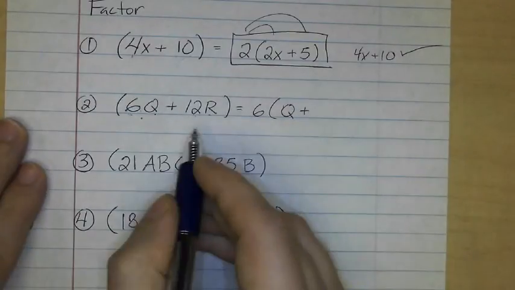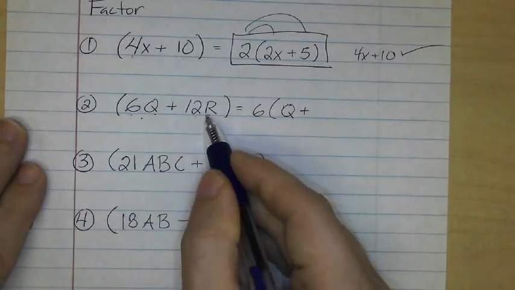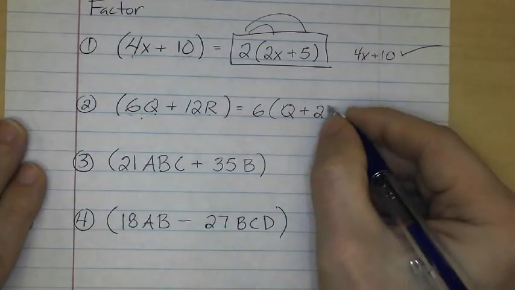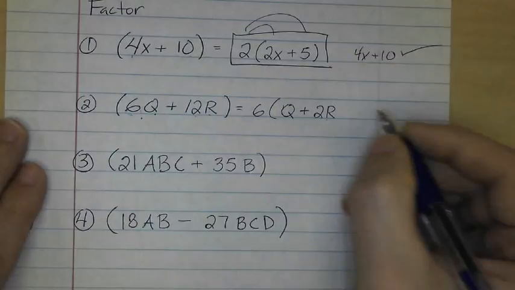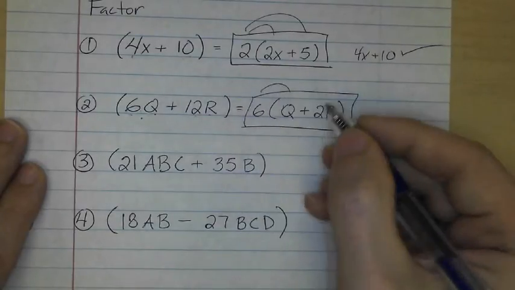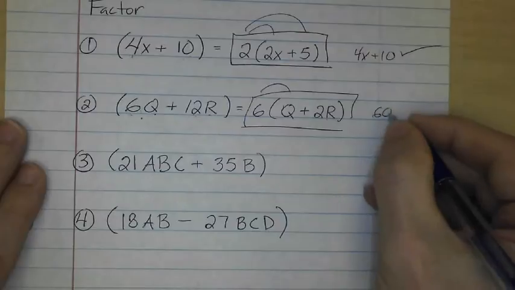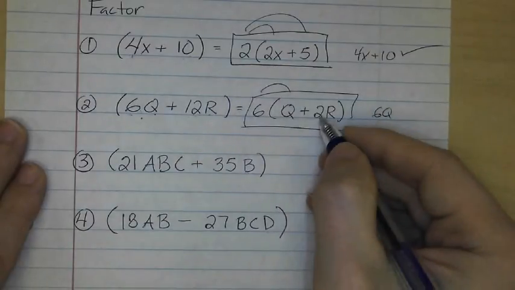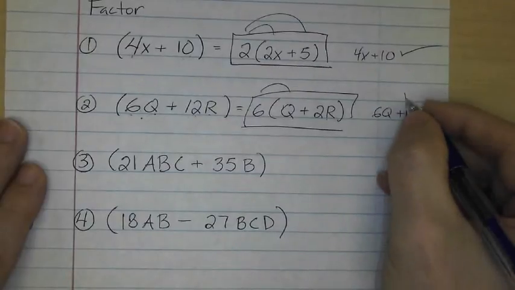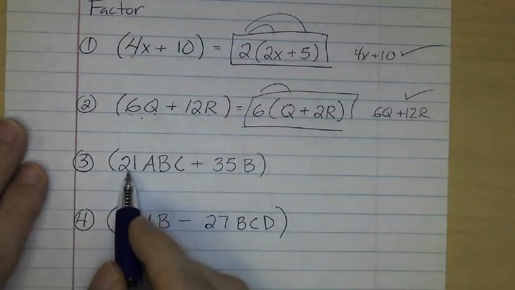There's my plus. 6 times what equals 12r? Well, I need a 2. That's going to turn the 6 into a 12. I also need that letter R, because I have it there. That's your answer. Let's go ahead and check it. 6 times q is 6q. So far, so good. 6 times plus 2r is going to be plus 12r. So it checks.